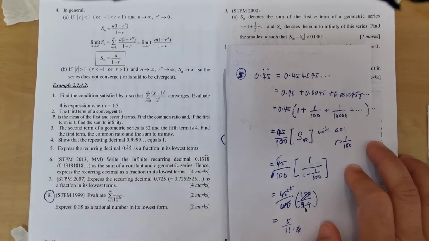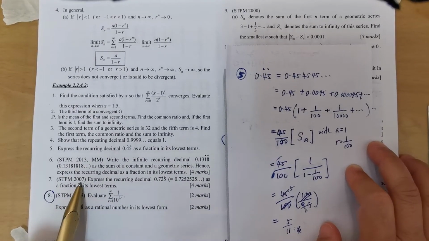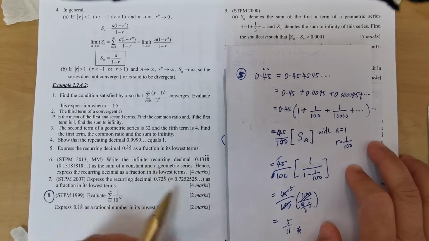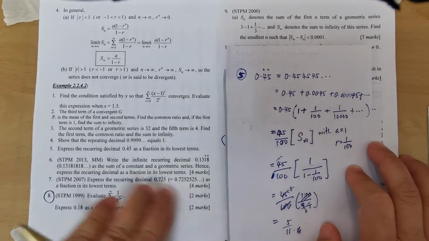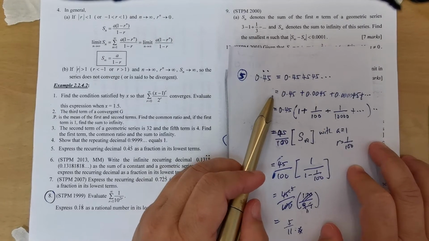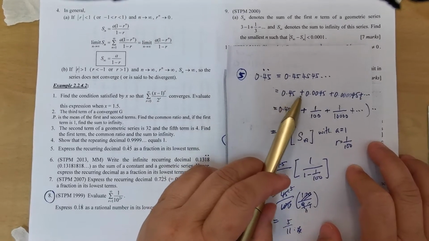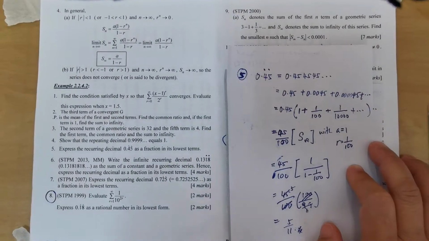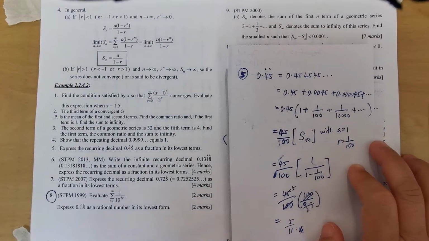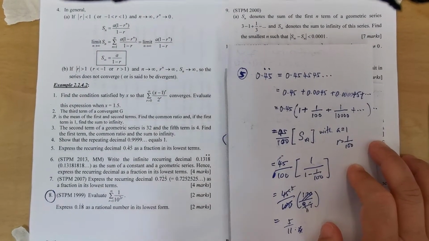Alright, and in Mathematics T STPM 2007, you see, it came out again. So this 0.7 is not repeated, so you just put it outside. It means that you add 0.7, then plus 0.025 and so on. Alright, the 0.7, you can write as 7 over 10, then later add it to the sum to infinity.